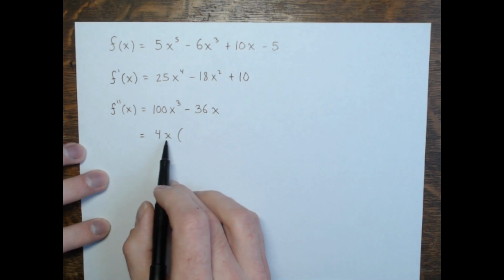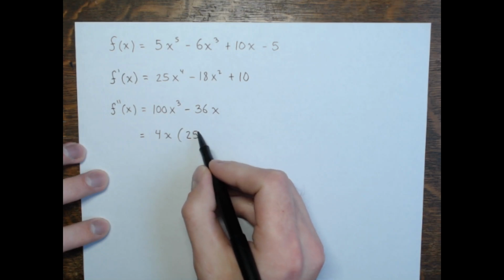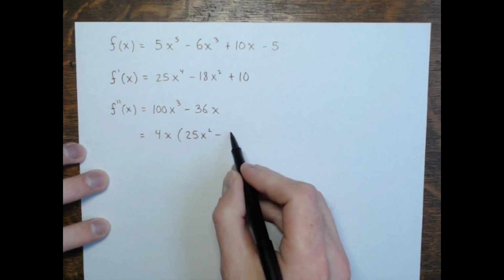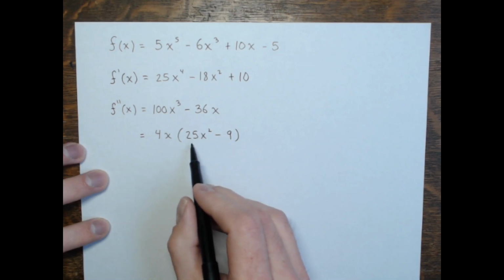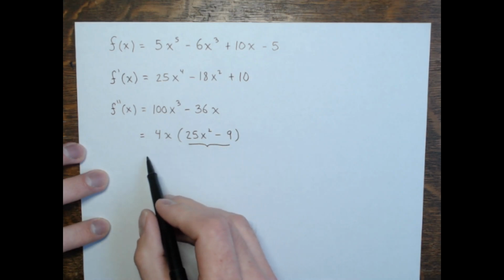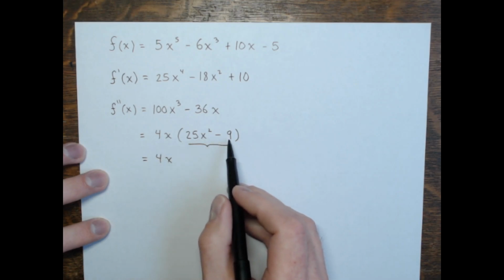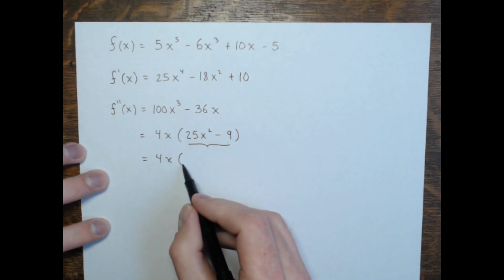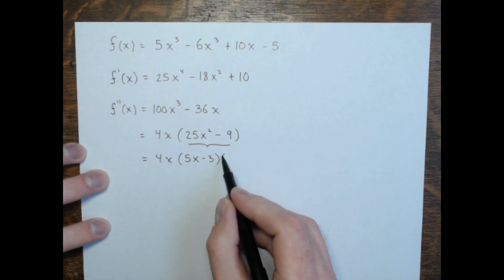And if I were to factor out 4x, what would be left over would be 25x squared, then minus 9, right? 4x times 9 would be 36x, and then this here even is a difference of squares. So we got 4 times x, and then this is 5x squared minus 3 squared. So this will factor to 5x minus 3 times 5x plus 3.